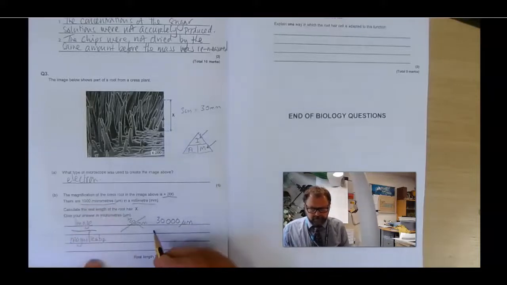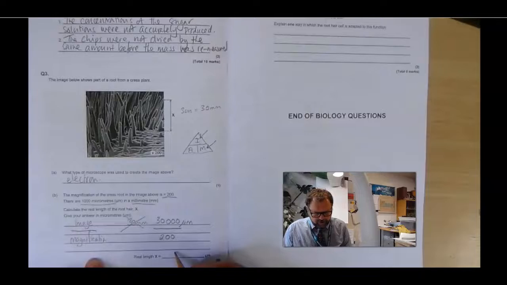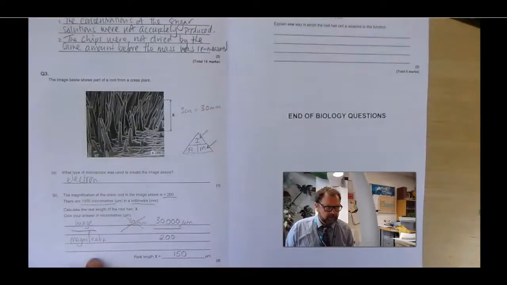And I'm going to divide that by the magnification, which it tells me in the question is 200. When I use my calculator to work that out, it gives me a real length of this root structure of 150 micrometers.